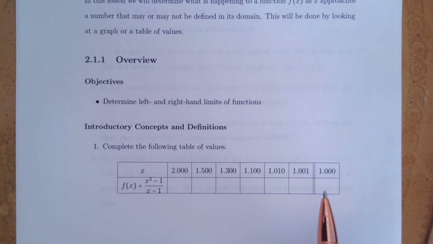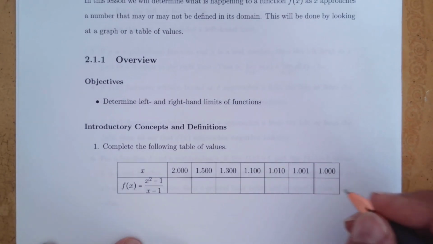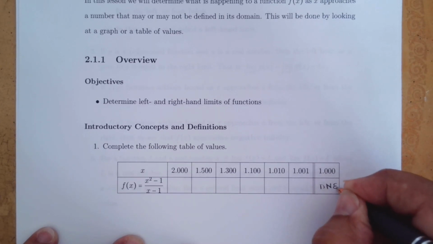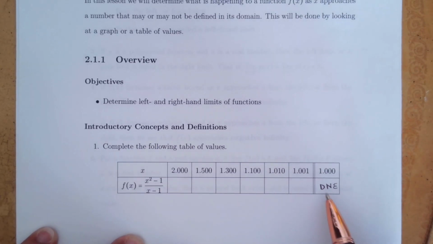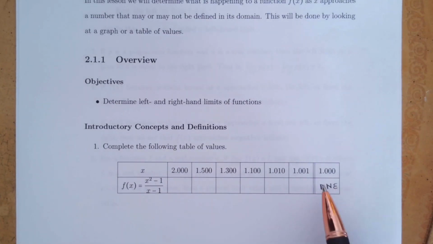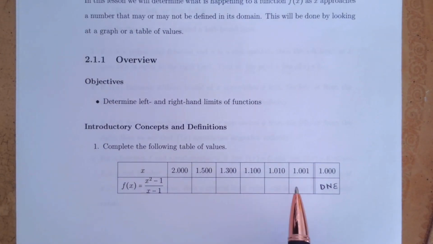Even though 1 doesn't have an answer, we're going to say DNE, which stands for does not exist, or you can say it's undefined, however you want to say that. We cannot put 1 in here, so I already know this isn't workable. But any other number is fine. I could put any other number in here and work it out.